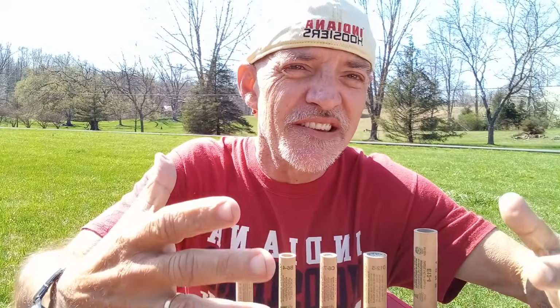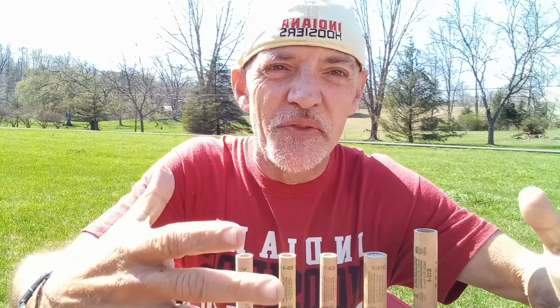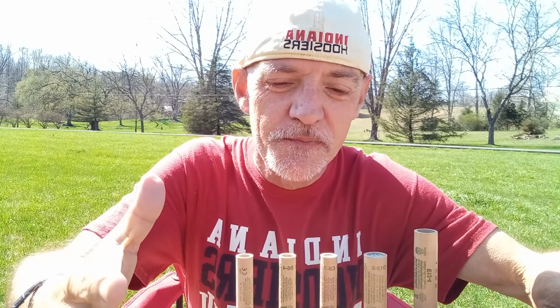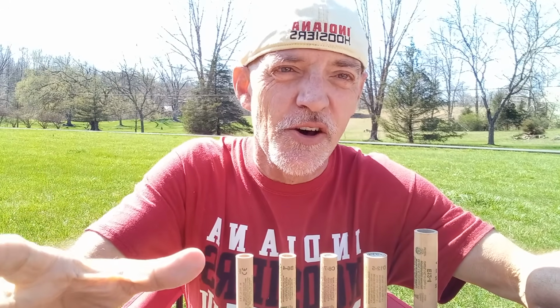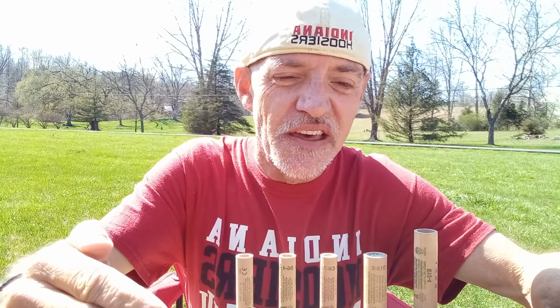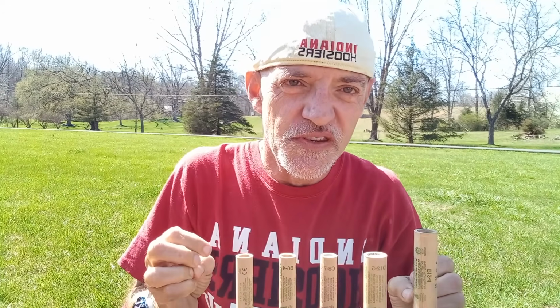Hi, for those of you who have always wanted to get into model rocketry and been thinking about it or giving it as a gift for someone, one of the first things that you need to know and understand is the model rocketry engine codes.